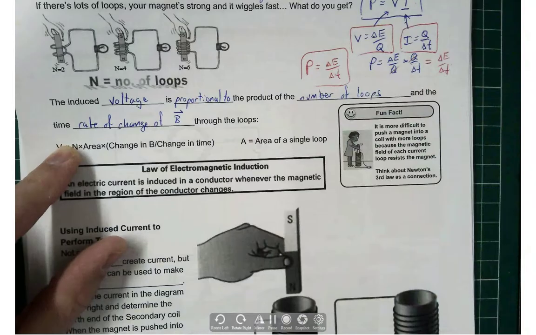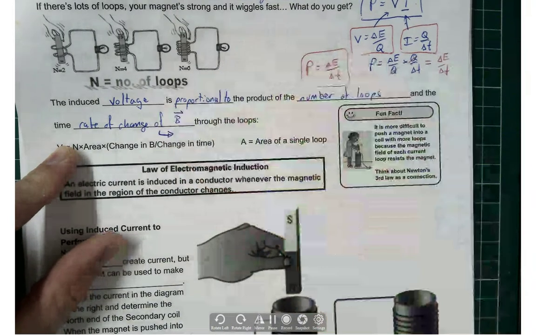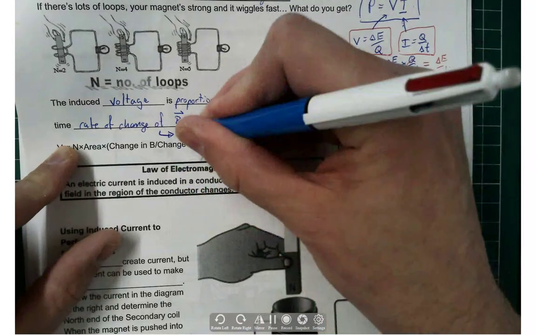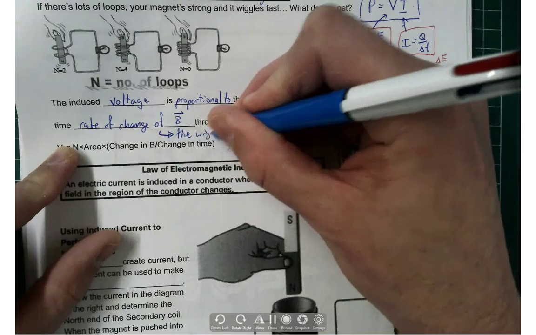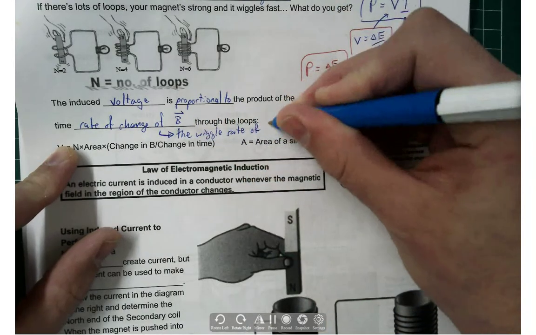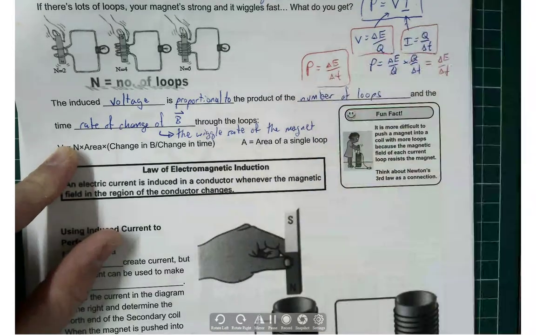Now, maybe that needs to be unpacked. What does it mean to have a time rate of change? I think that most people would understand better if I didn't phrase it as the time rate of change of B through the loops, if I rephrased it as the wiggle rate of the magnet. Doesn't that sound more understandable?